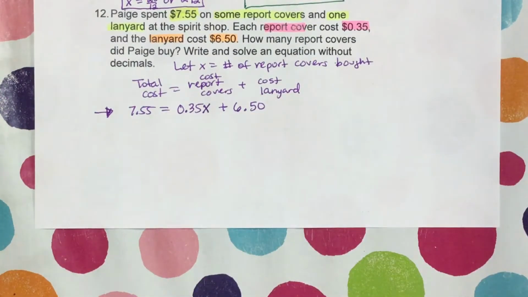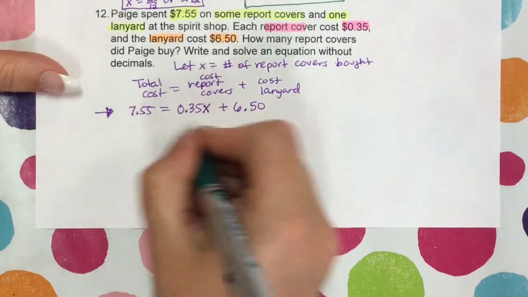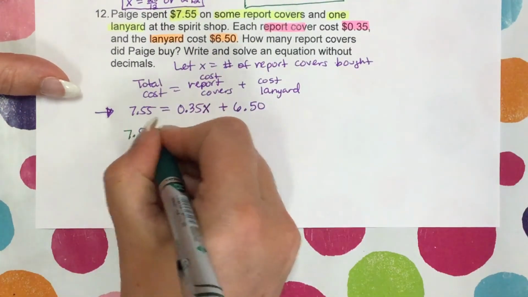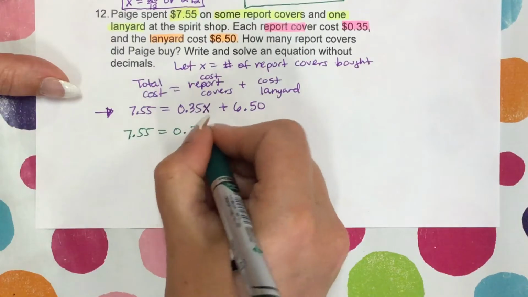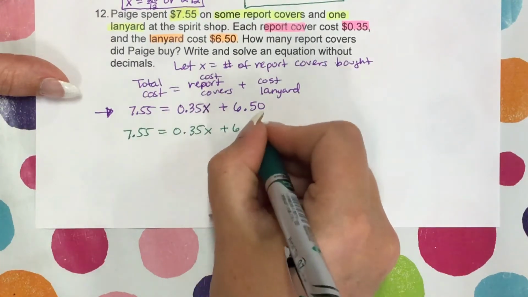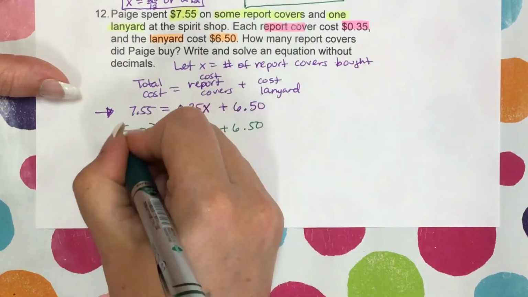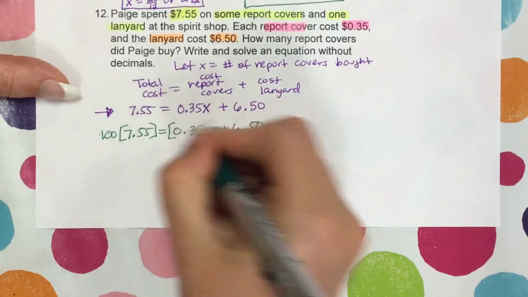So what that means is that we have to multiply both sides of this equation by 100 in order to get rid of the decimals. It's just a little trick. So we're going to multiply this side by 100 and this side by 100.